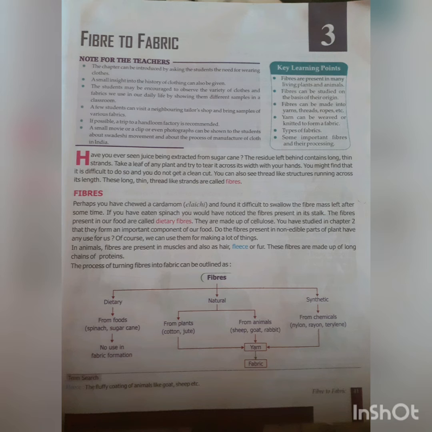Okay, now classification of fibers. There are three categories of fibers. Again, if you have a doubt about what fiber is: fibers are thread-like strands or structures present in plants and animals.